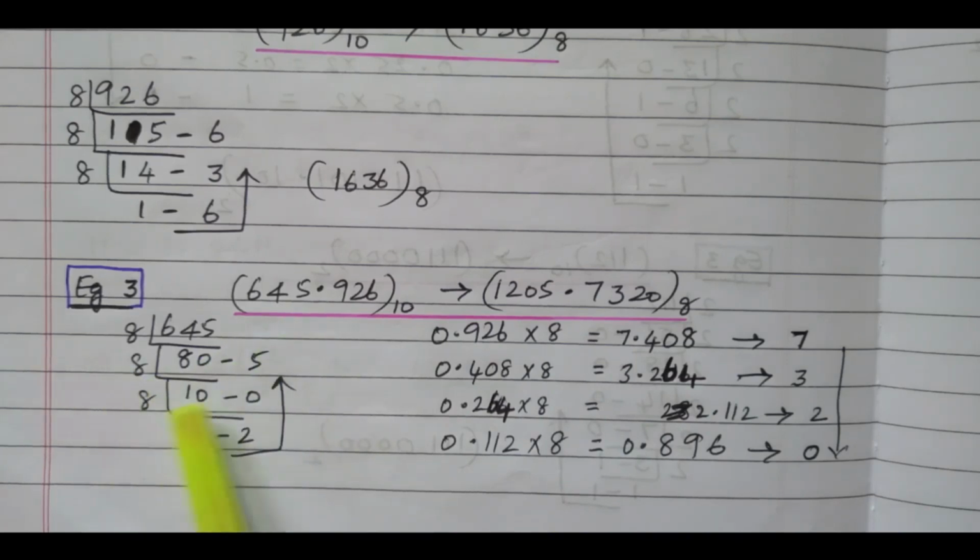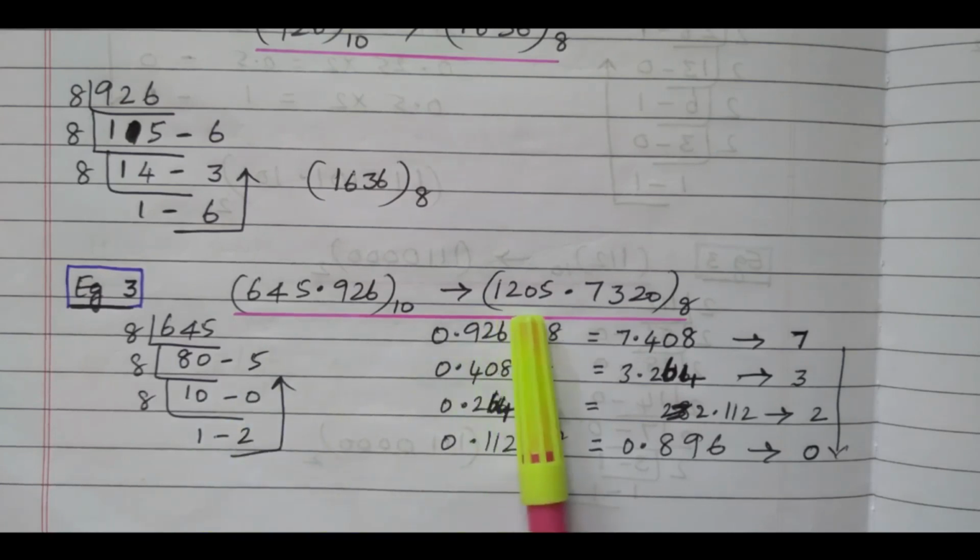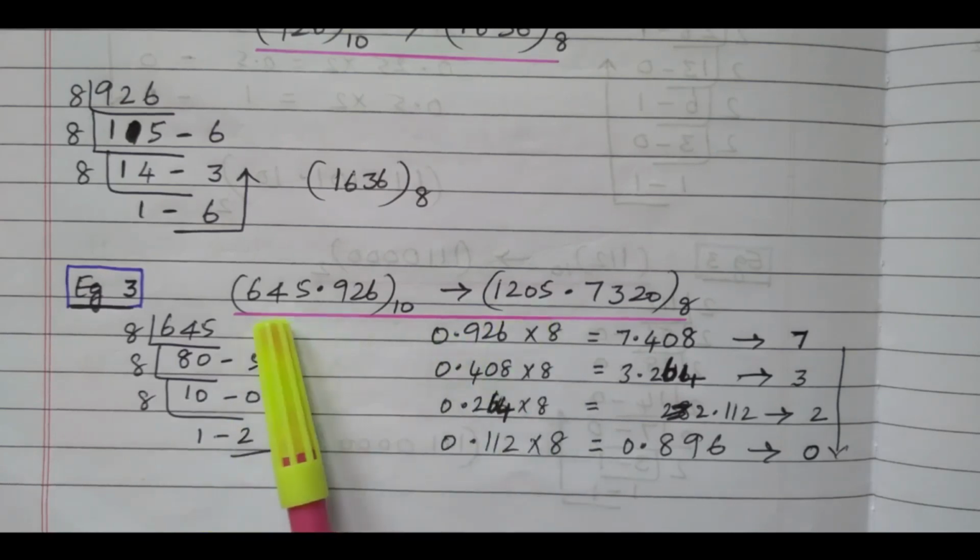While dividing by 8, it goes 80 times and the remainder is 5. Then 80 is divided by 8, it goes 10 times, balance is 0. 10 is divided by 8, it goes 1 time, the balance is 2. So write in the reverse order: 1205. So 1205 is the octal equivalent of the decimal number 645.